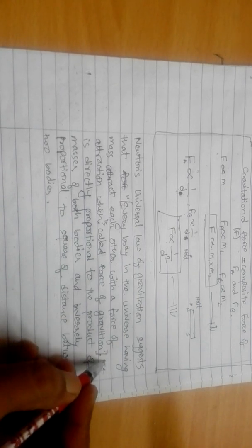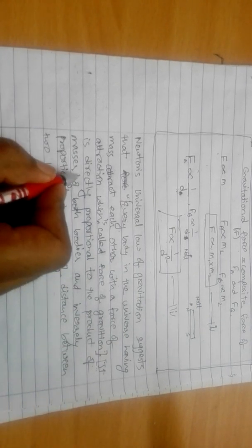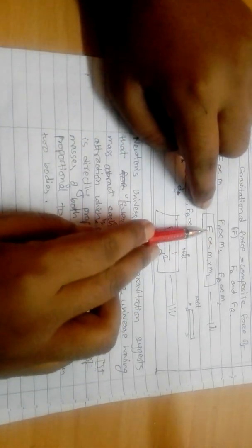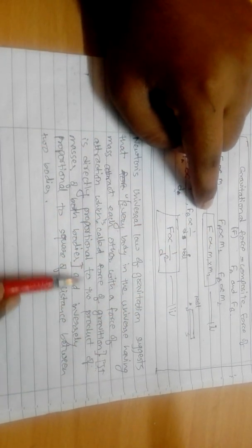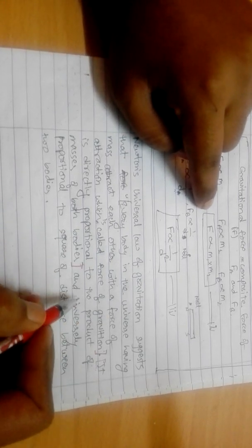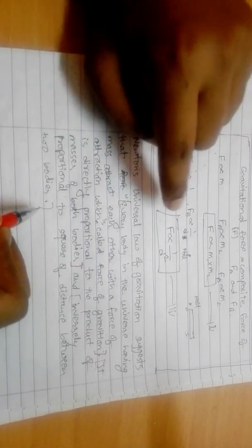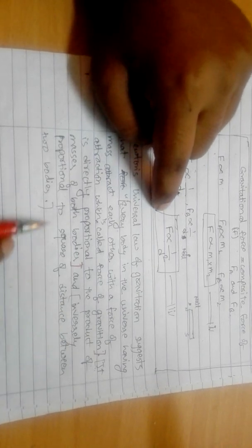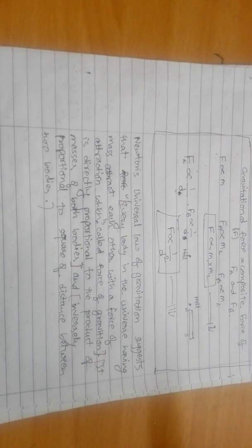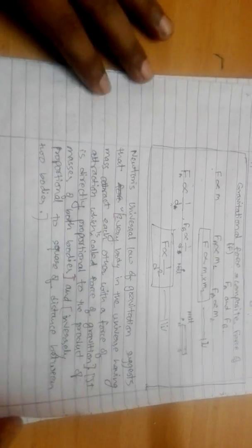Then from here to here, second statement: it is directly proportional to the product of masses of both bodies. And then the third statement is here: it is inversely proportional to the square of distance between two bodies. So it won't be difficult to memorize, although it seems very long.